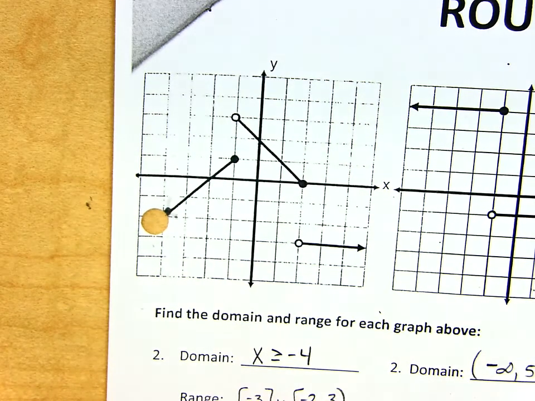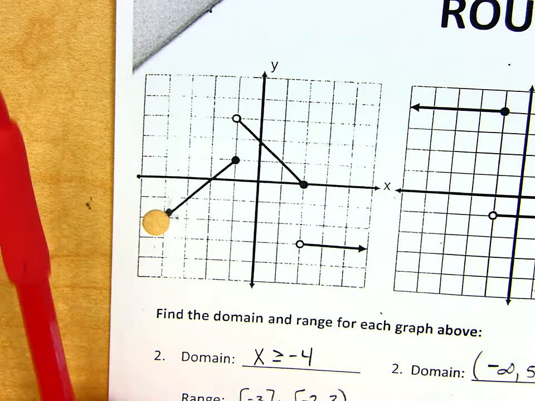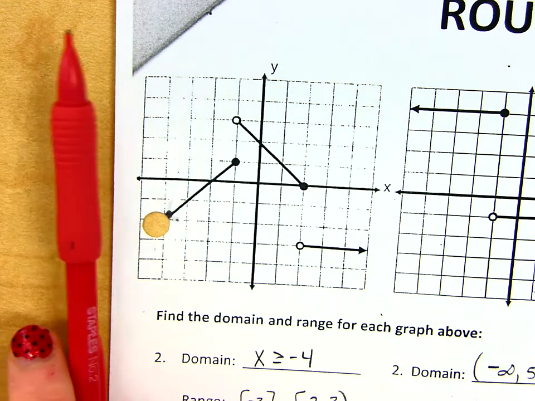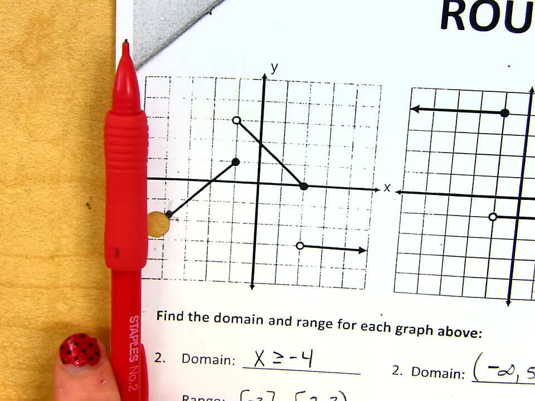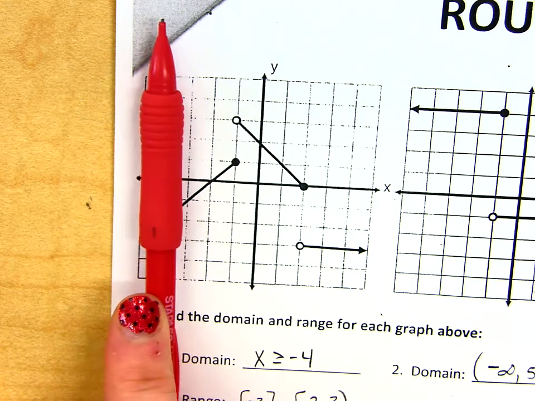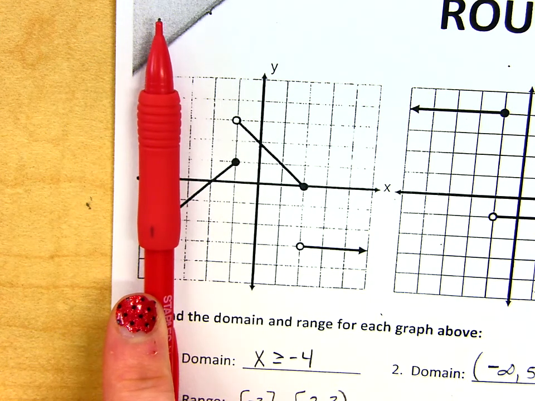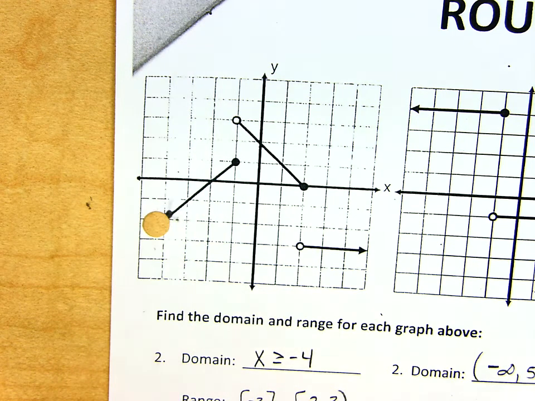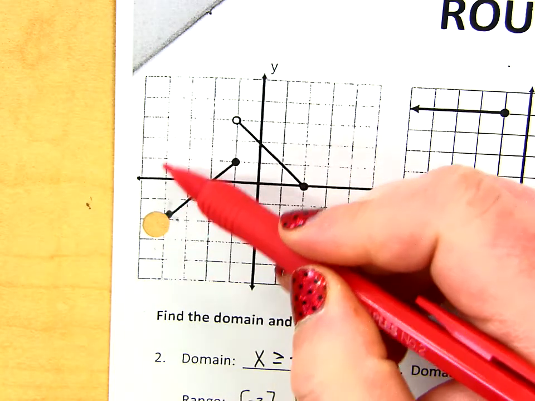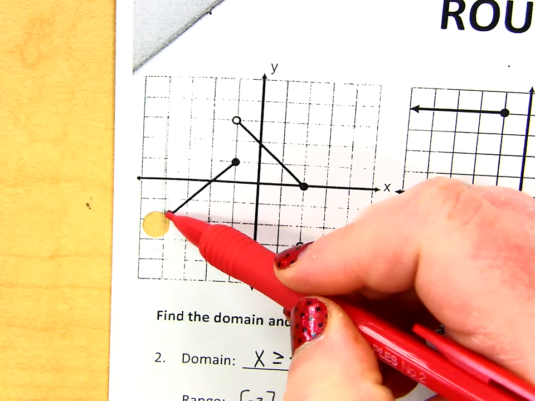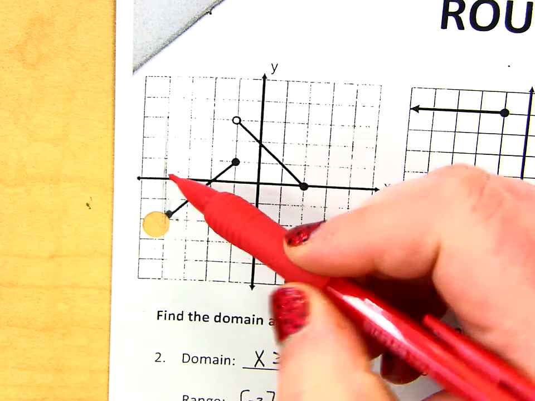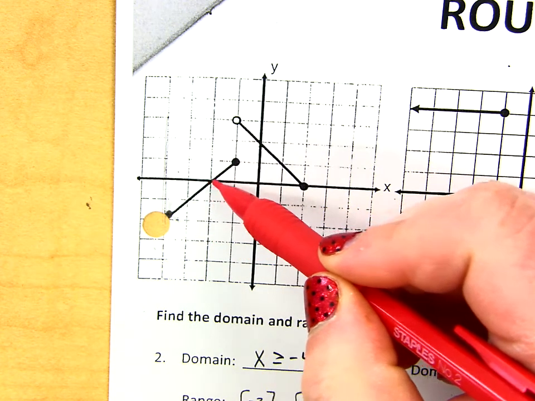So I'm talking about domain now. So you're going to start on the left. There's no values of this graph over here. Nothing, nothing, nothing, nothing, nothing, until I hit -4, right? Domain is my x values. So I don't have anything until I hit an x value of -4. That's my first value. So I'm going to go from -4.